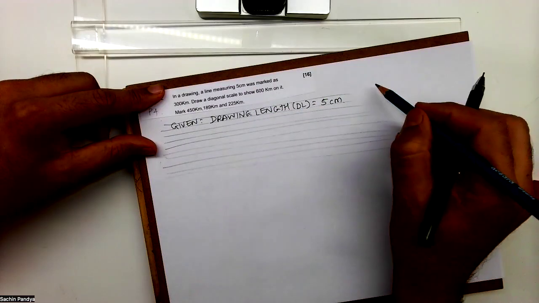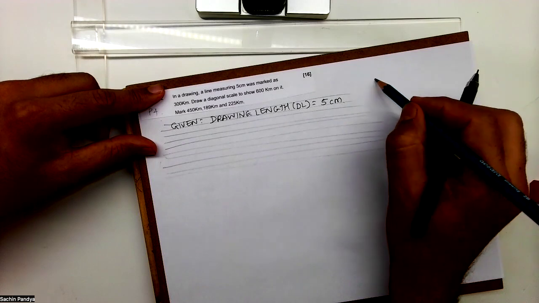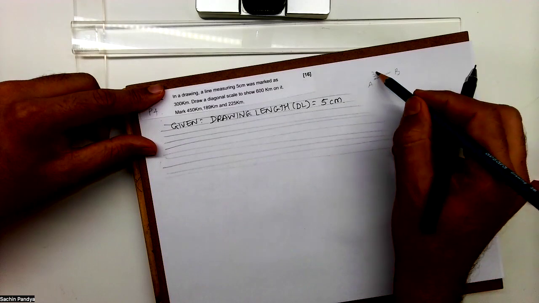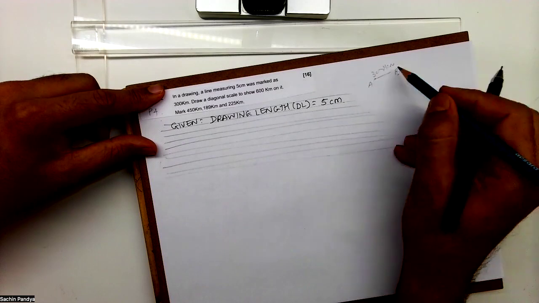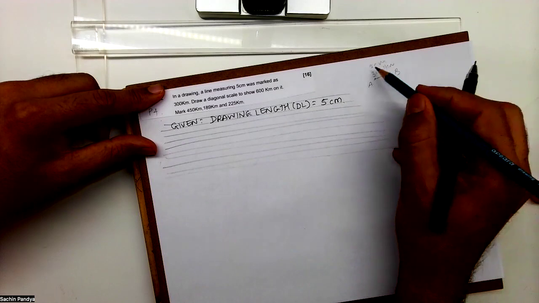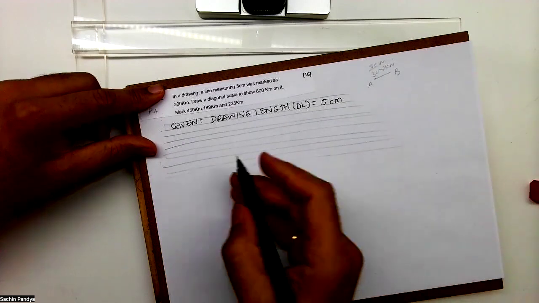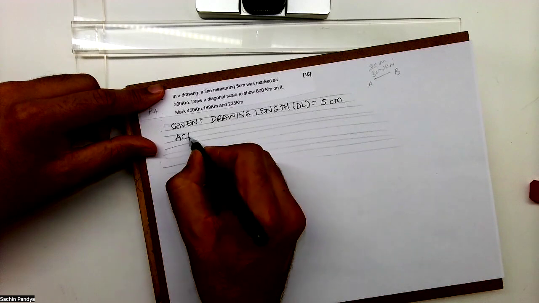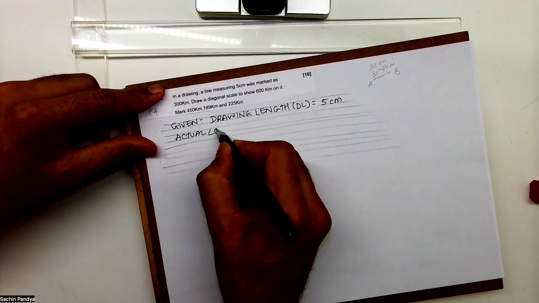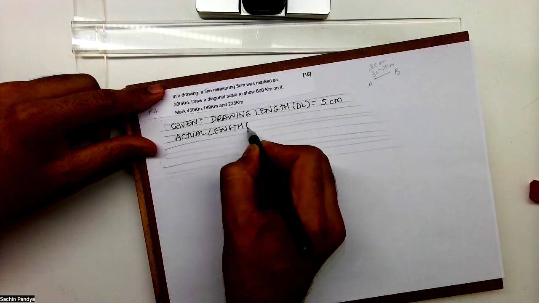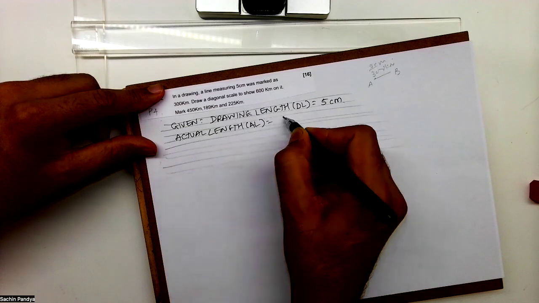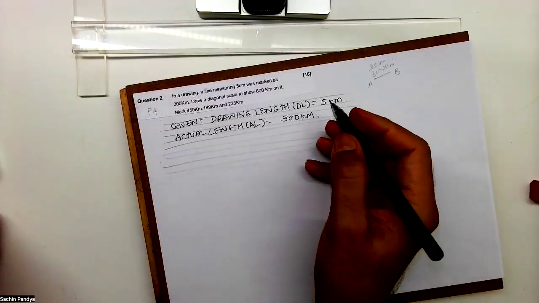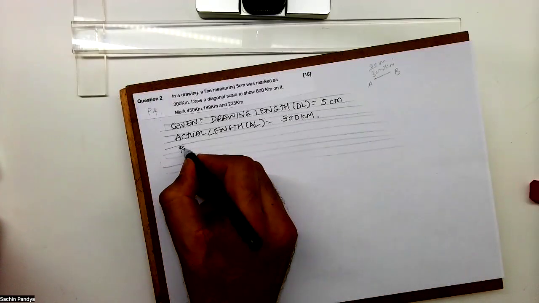Was marked as 300 kilometer. Just imagine, they are showing, it's like on a map, they are showing point A to B distances 300 kilometer. But they are drawing it only 5 centimeter. So drawing length is 5 centimeter and the actual length. How much is actual length? Actual length is 300 kilometers. Okay. Now we'll find representative fraction.